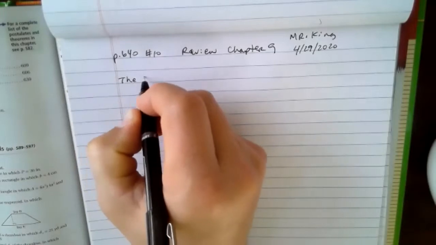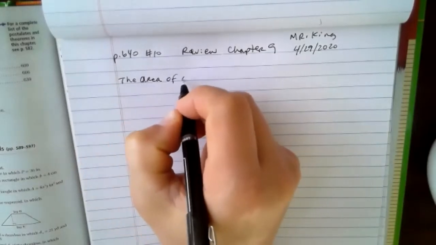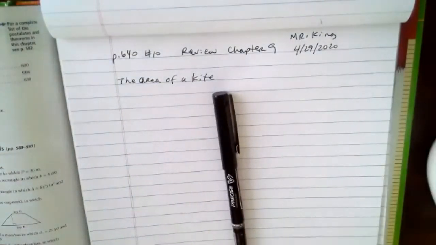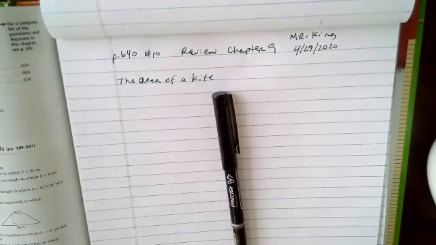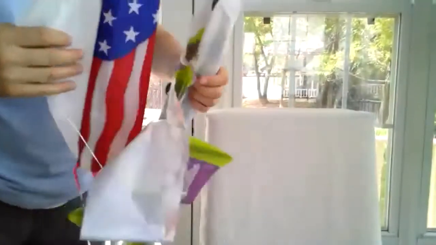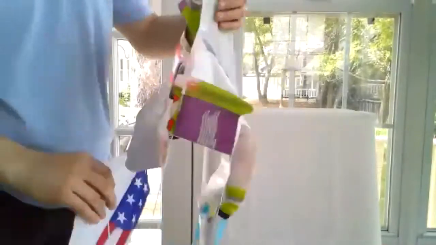All right. Oh, look at this. The area of a kite. Look at this. I've got a kite right here. I've got 2 kites, actually. I'm going to show you all this. I'm going to see if you can see this. Look, I've got 2 kites. We were flying them yesterday, or 2 days ago, and they're all together.